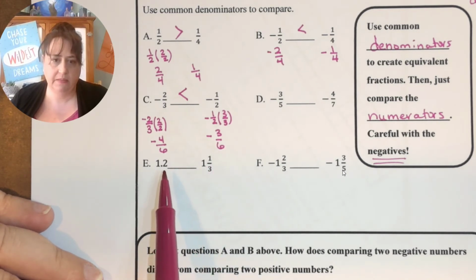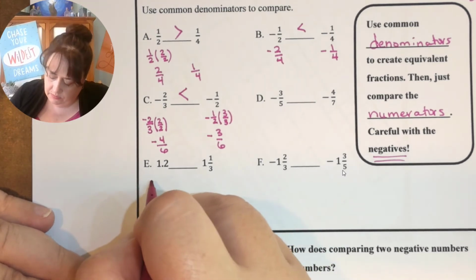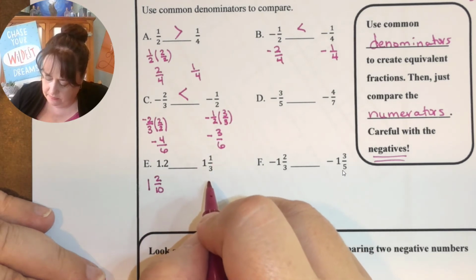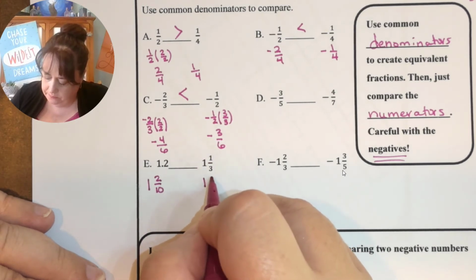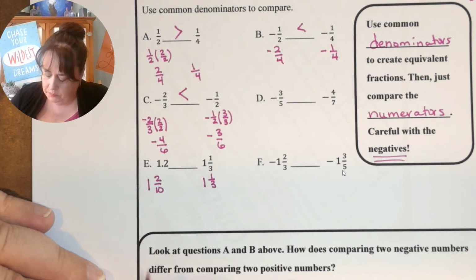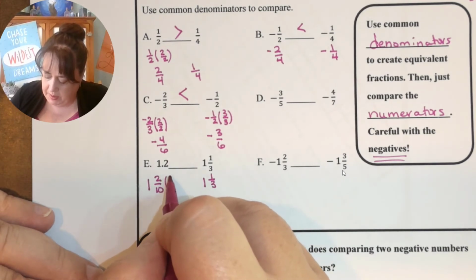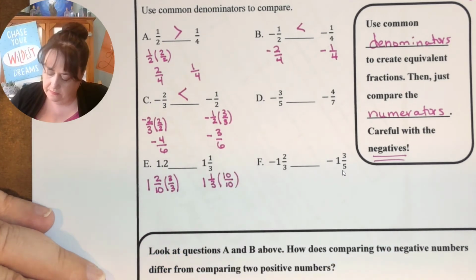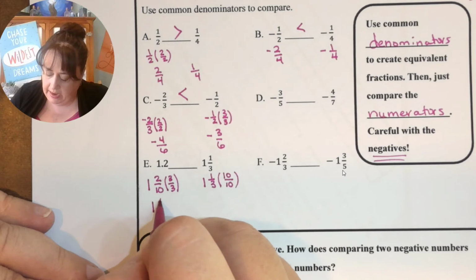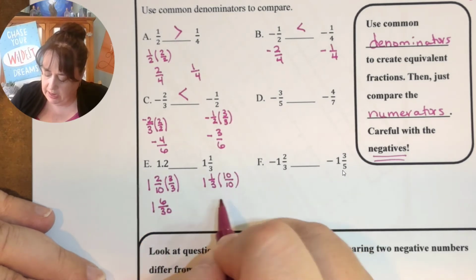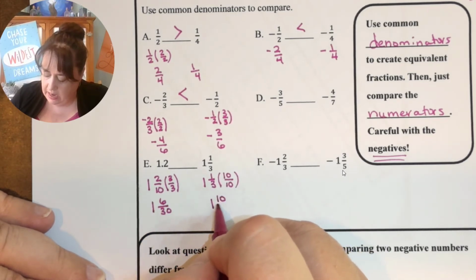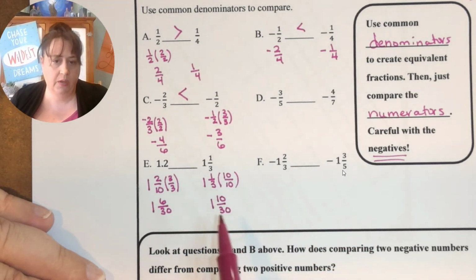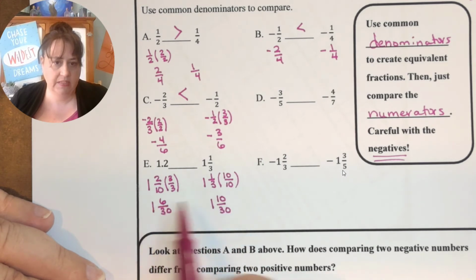This is 2/10. This is 1 and 2/10. And 1 and 1/3. So I'm going to multiply this by 3 over 3 and this by 10 over 10. So I end up with 1 and 6/30 and 1 and 10/30. So which one's bigger? This isn't negatives, so 10 compared to 6.